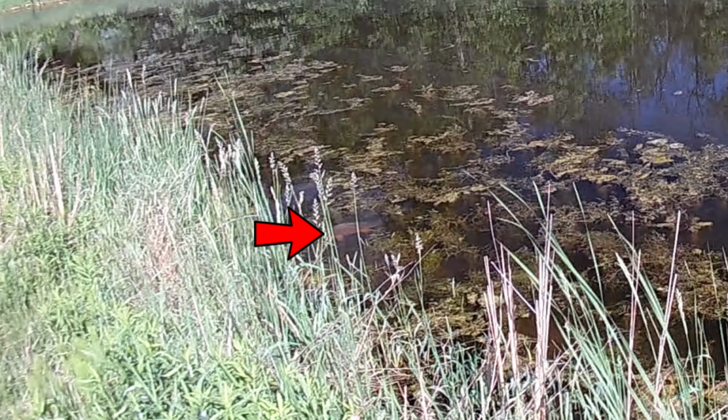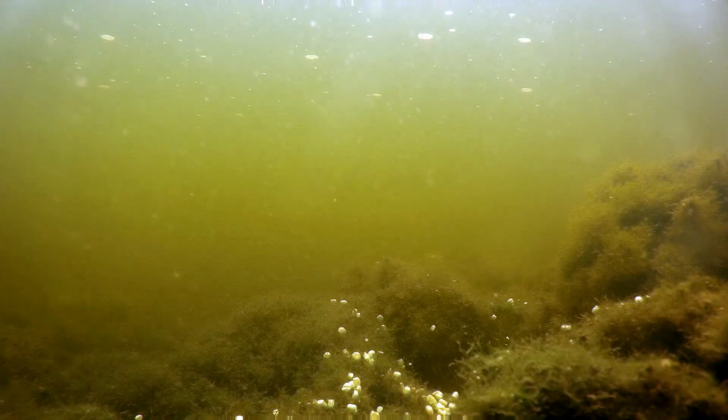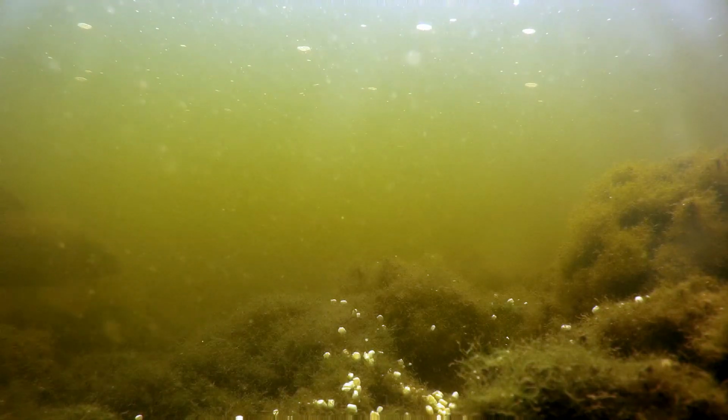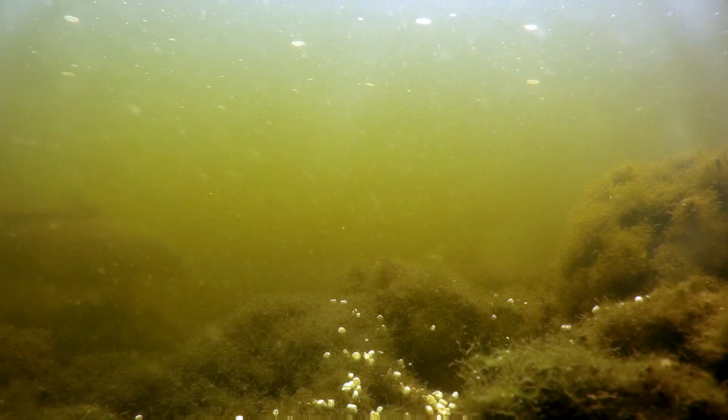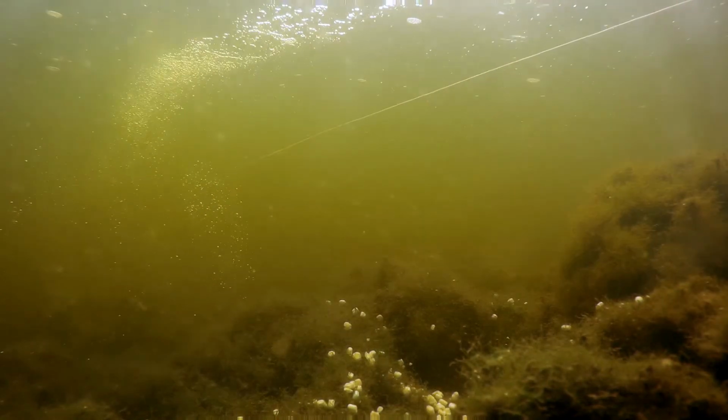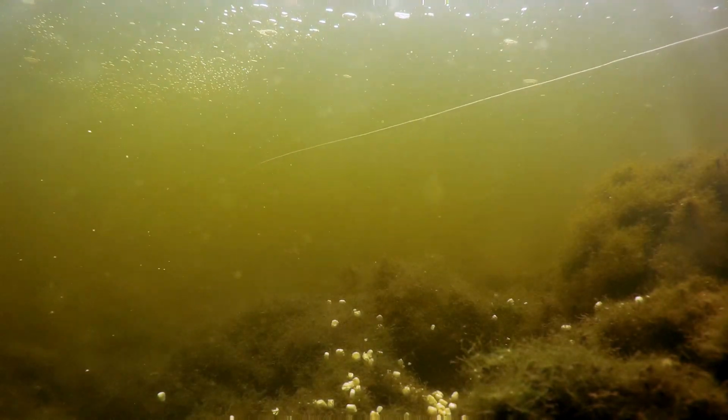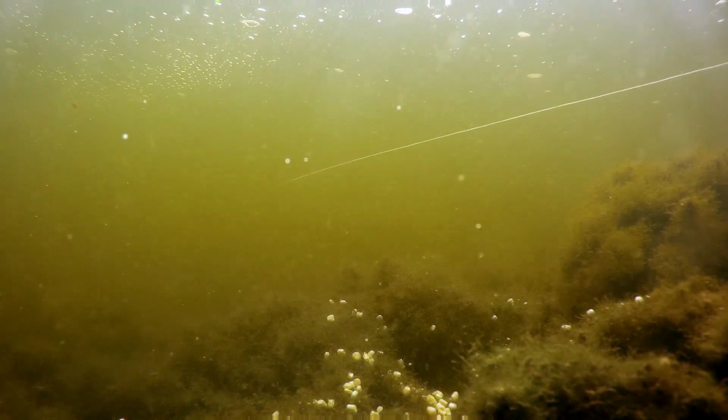Unfortunately, I couldn't get this one. Apparently the fish was also wearing polarized glasses, so he saw me first. By the way, this is the underwater camera, and you clearly see the fish is not wearing polarized glasses. And even if they do, it doesn't help. This one lived to tell the story.